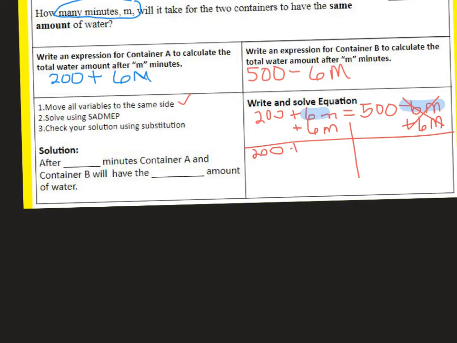You can enter that in your calculator if you need. Plus 12 times m number of minutes is equal to 500. So now that I have my variables on one side, I need to move my constant, my numbers. 200 needs to be moved over to the other side. Got to keep everything balanced. So therefore, if it's positive, I need to form my 0 pair. Minus 200, and what I do to one side, I have to do to the other side. That gives me 0 pairs. So 12m equals 500 minus 200 is 300.